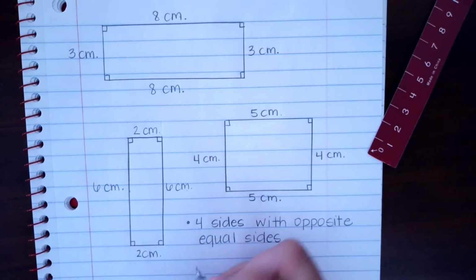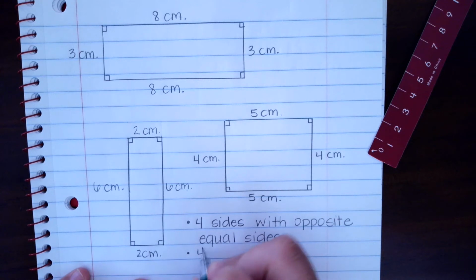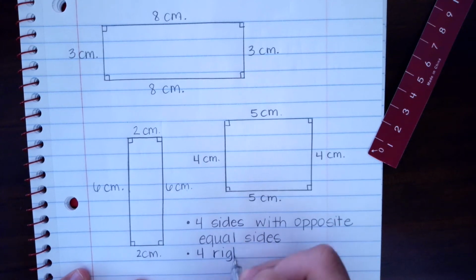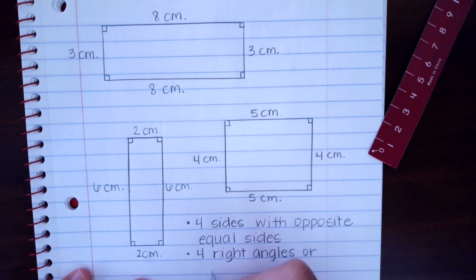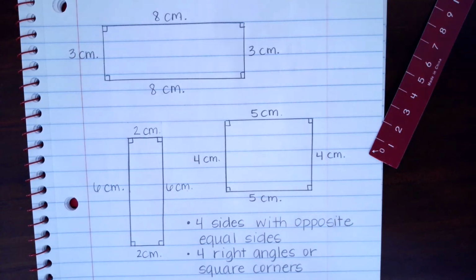Okay, so a rectangle also has 4 right angles, or we also call them square corners. So, rectangles: 4 sides with opposite equal sides, so the ones that are opposite each other must be equal, and it has 4 right angles or 4 square corners.